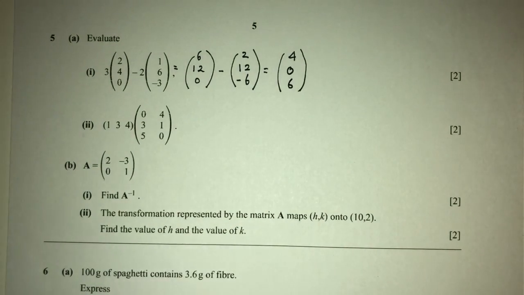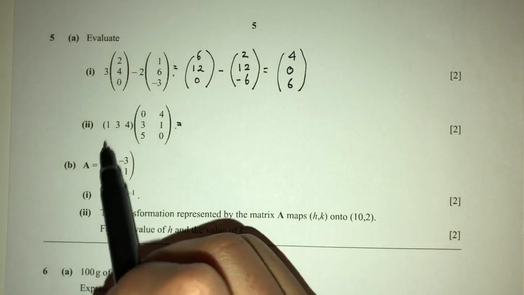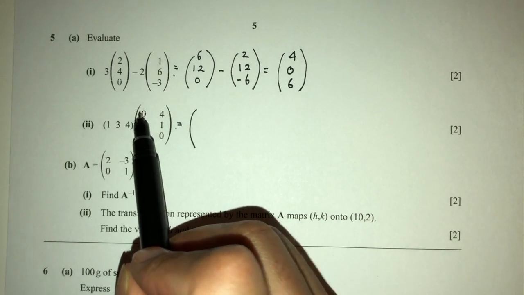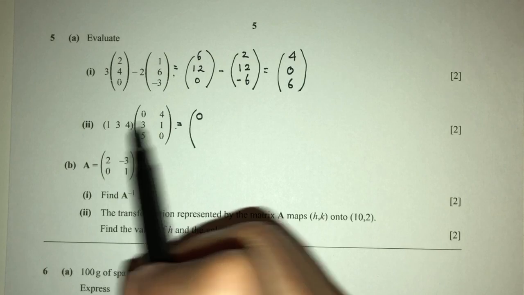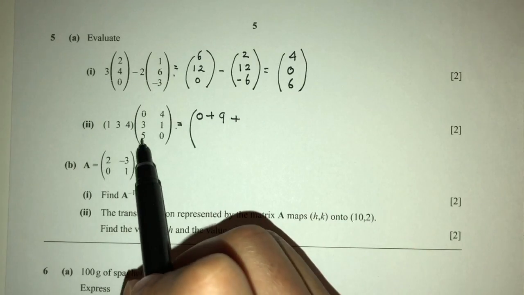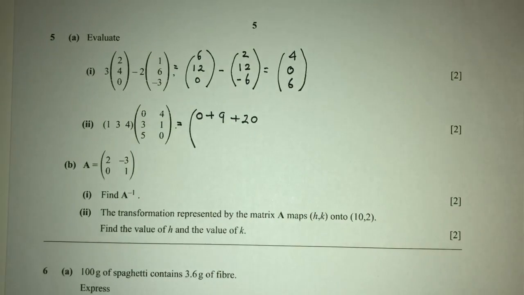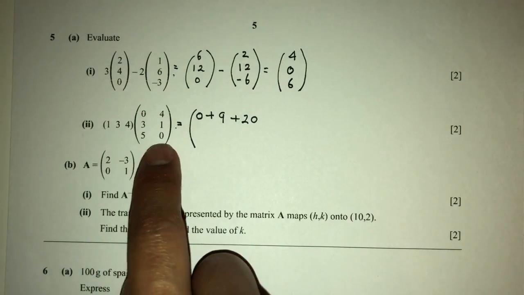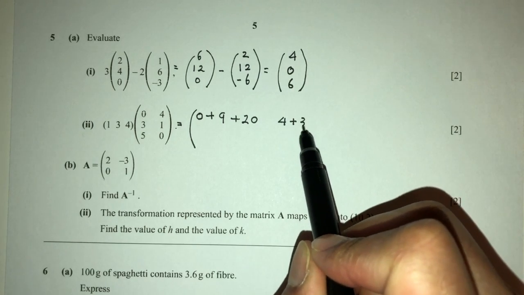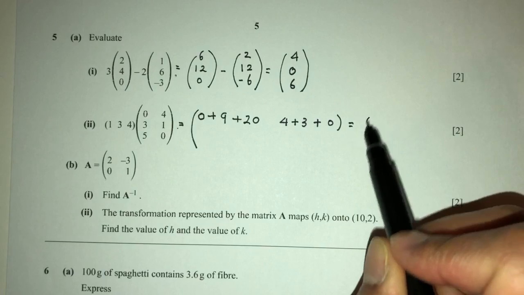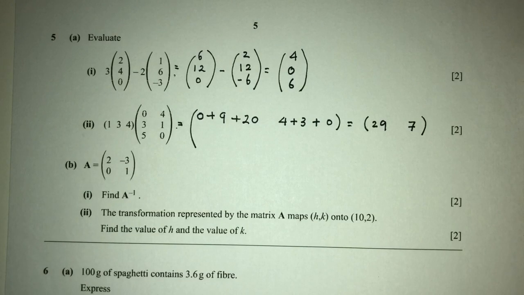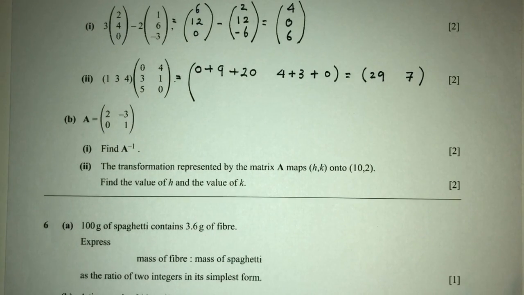And this one we have to do matrix multiplication. As we must know by now, we have to do row multiplied by column. Okay, so one by one. 1 times 0 is 0, plus of course 3 times 3, that will be 9, plus 4 times 5, that should be 20. Okay, and then for this one now, because this is done, we have to do this one. 1 times 4 is equal to 4, plus 3 and plus 0. So that will give you 29 and 7 as your answer. That is part 2. Now let's move on to part B of the question.